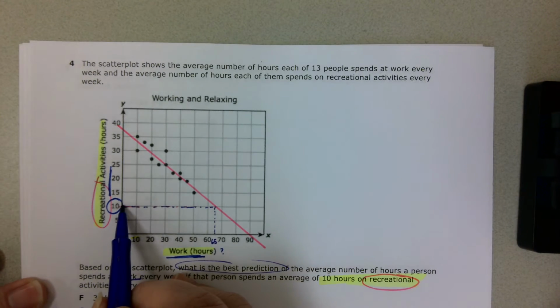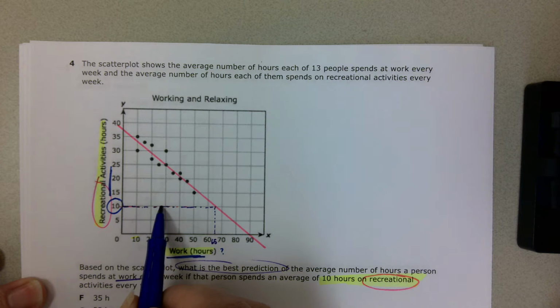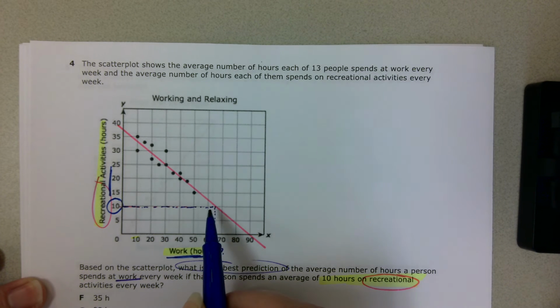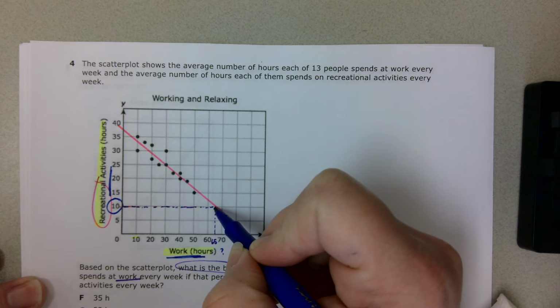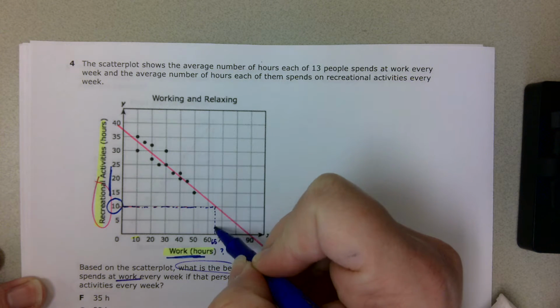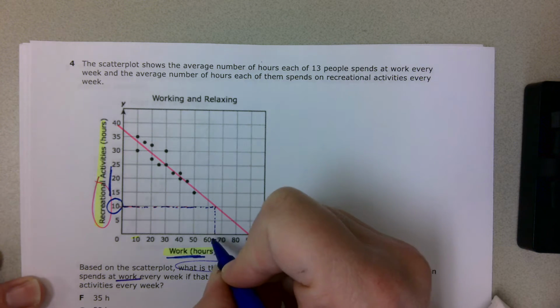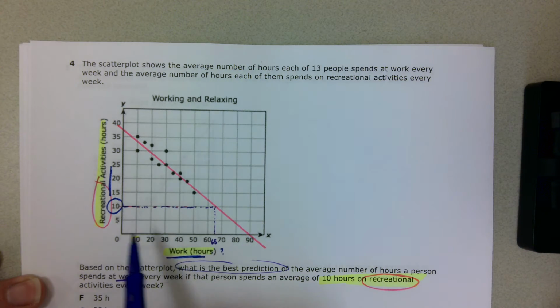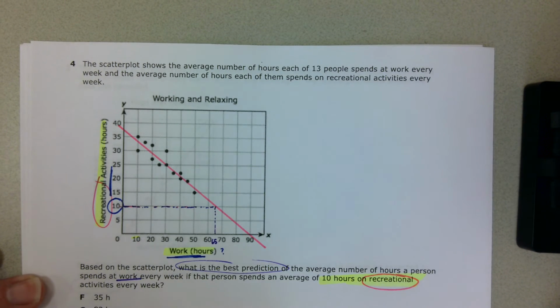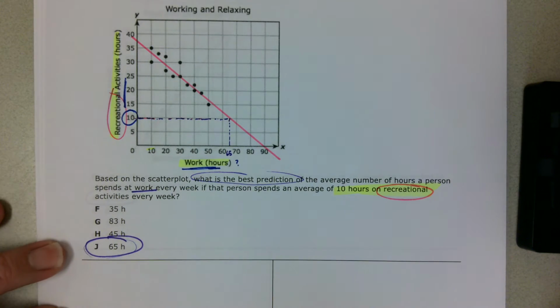Then I can just come over here and see where 10 hours on recreation meets the trend line that we've drawn, and I go straight down. There's not a line there, but I can follow that straight down. And if you can't, use a straight edge, a ruler. And that comes between 60 and 70, which is 65. So 65 hours would be the correct answer choice, 65 hours.